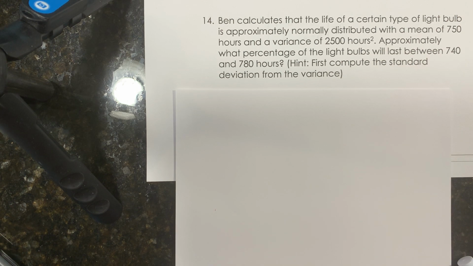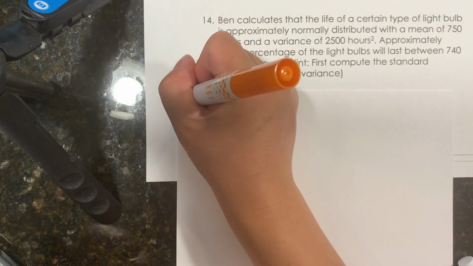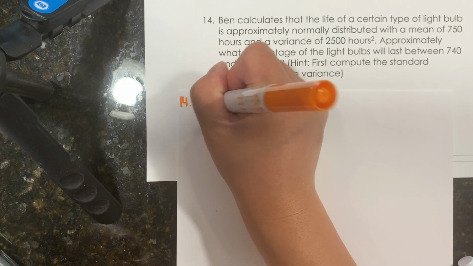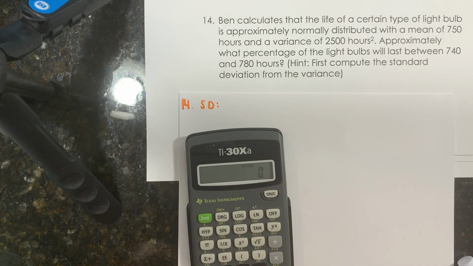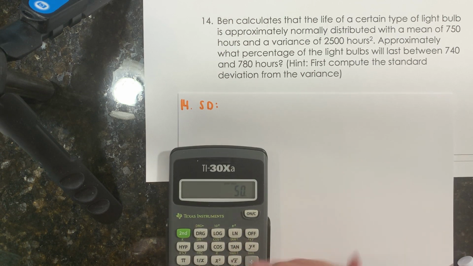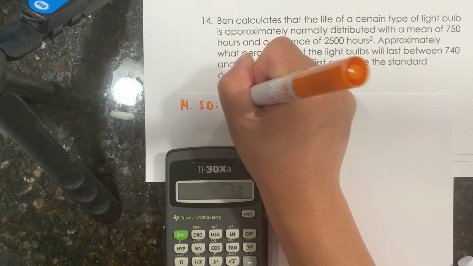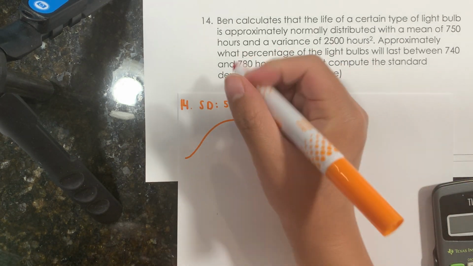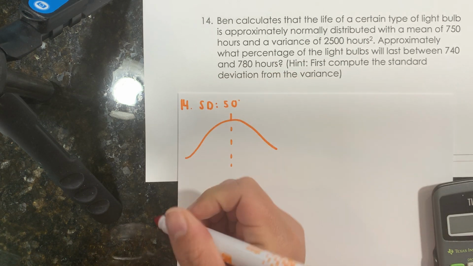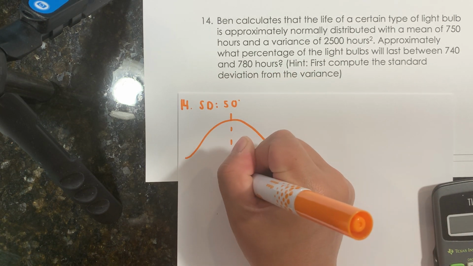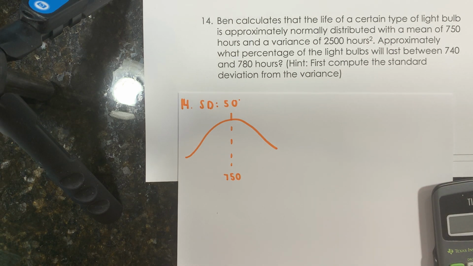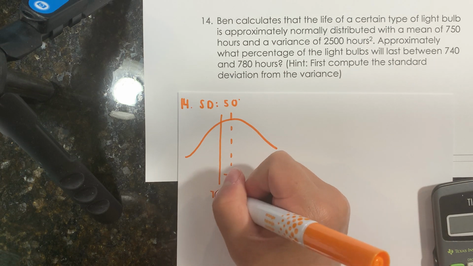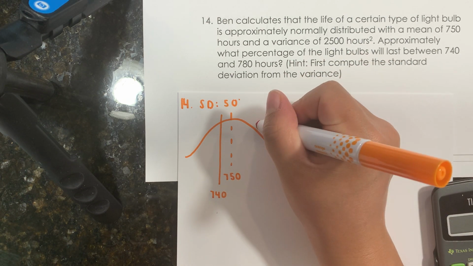Okay, so we know the variance on this one. We have to actually find the standard deviation. So the standard deviation is just the square root of the variance. So the square root of 2500 would be 50. Now I'm going to draw a standard normal curve. It looks like this, where the mean is at 750. And we are trying to find between 740 and 780.